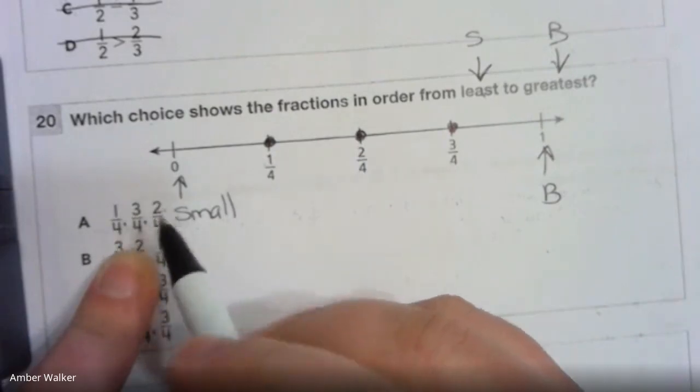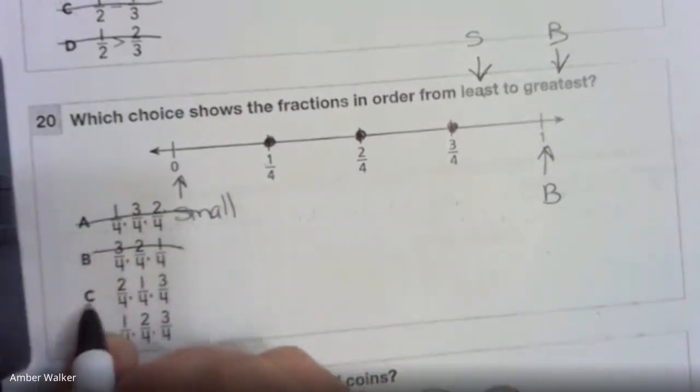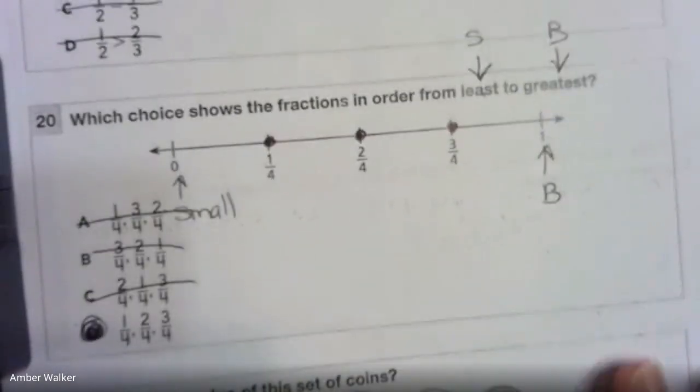1/4, 3/4. Nope. This one does not start with 1/4. This one does not start with 1/4. 1/4, 2/4, 3/4. There's your answer.